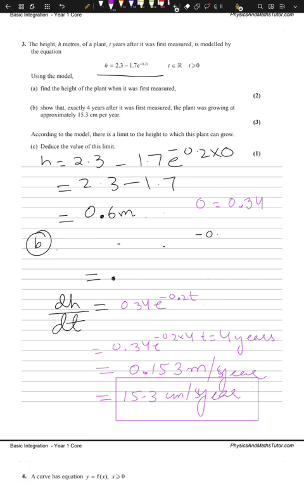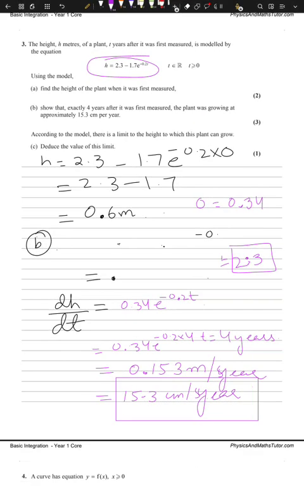But wait, if you just look at this formula, we have a number from which something is being subtracted, 2.3. Maximum should be 2.3. Because as time passes by, the subtracted term is becoming smaller and smaller, or this number is becoming larger and larger. So maximum should be 2.3, because in this formula, you are subtracting the 1.7 e to the power of negative 0.2t from the 2.3. That's your maximum height.